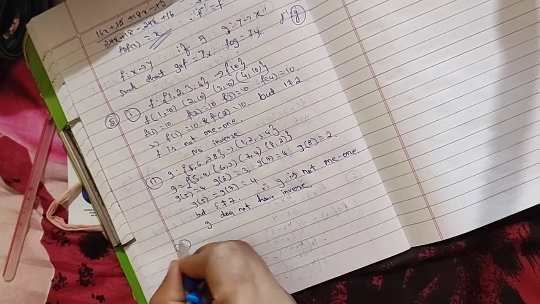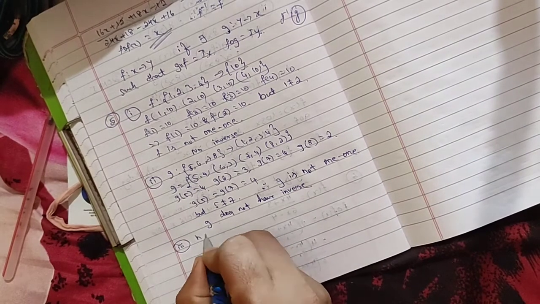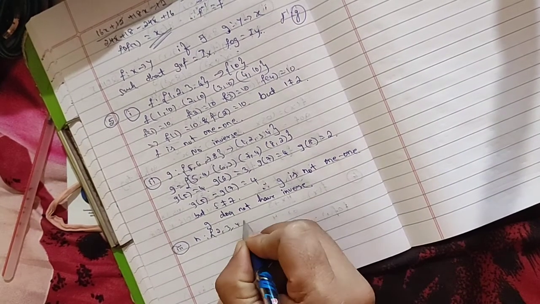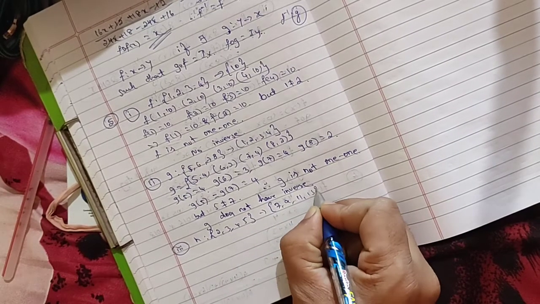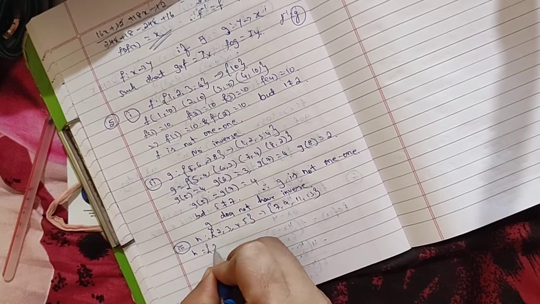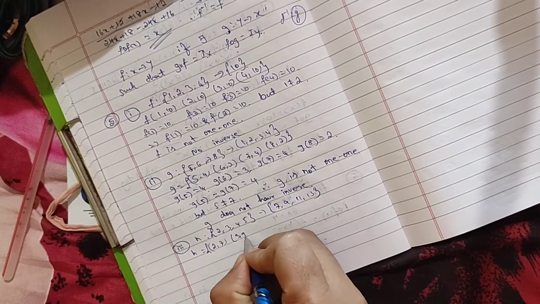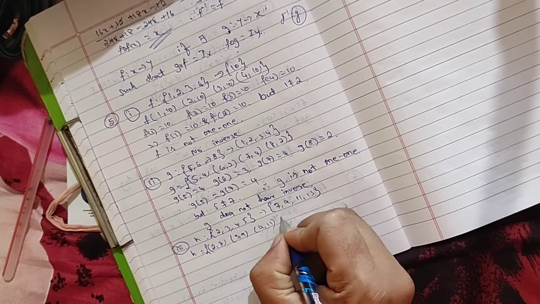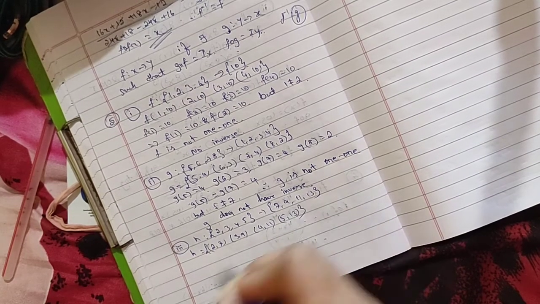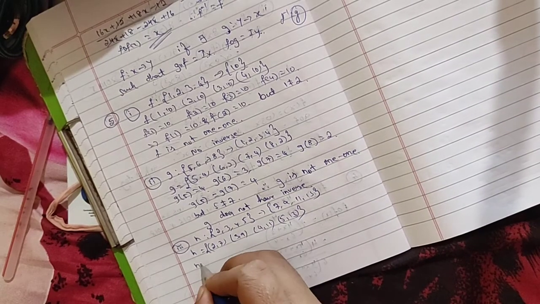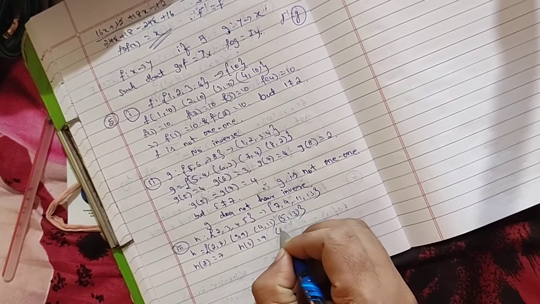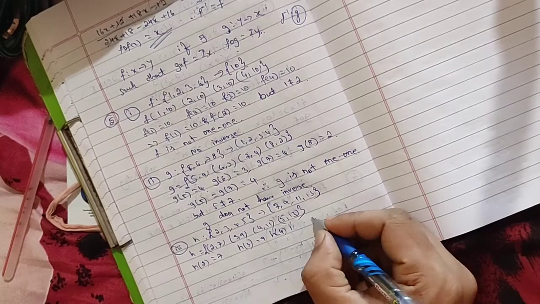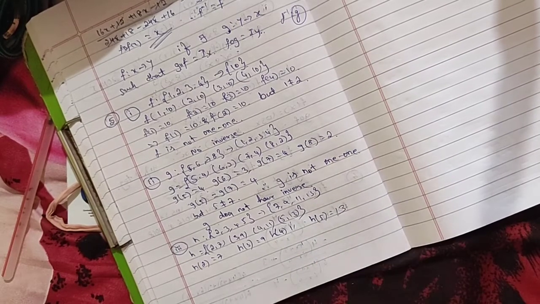So now the last problem, the third one, I will explain. h is a function from {2, 3, 4, 5} to {7, 9, 11, 13}. With the function it is {(2,7), (3,9), (4,11), (5,13)}. So now h of 2 equals 7, h of 3 equals 9, h of 4 equals 11, h of 5 equals 13.